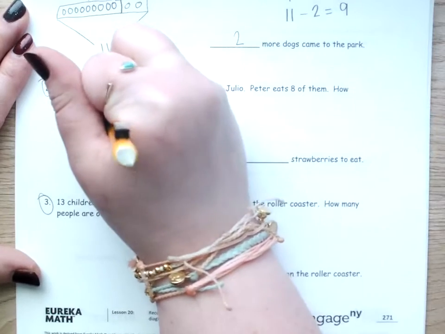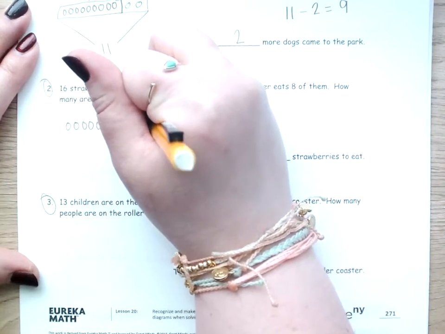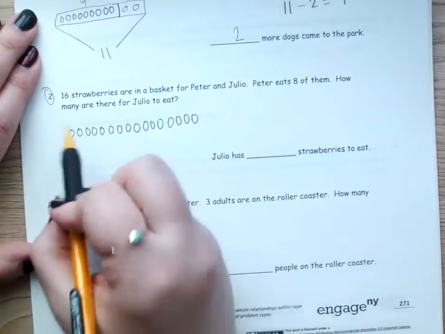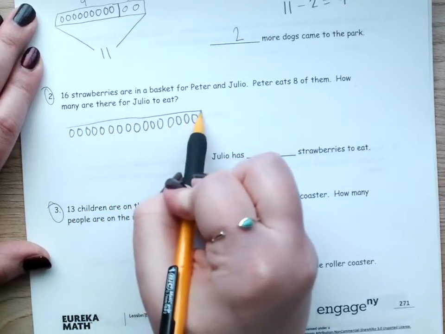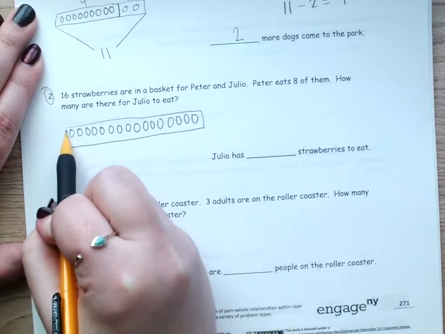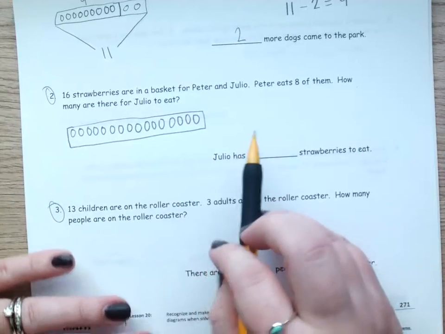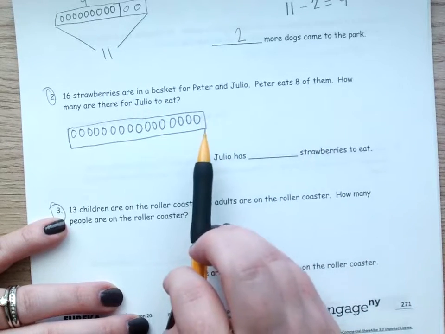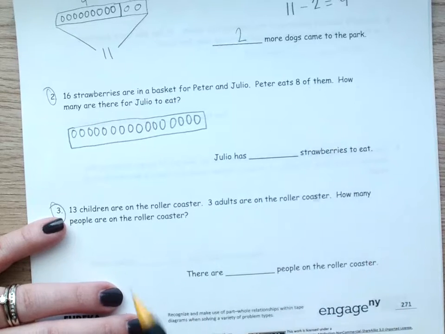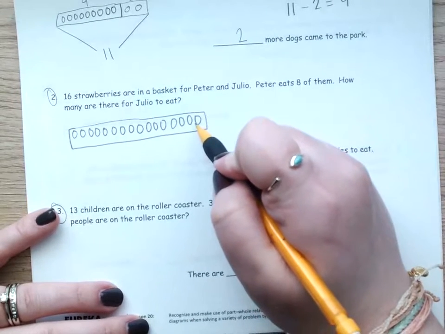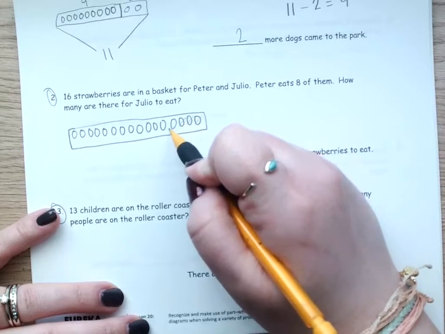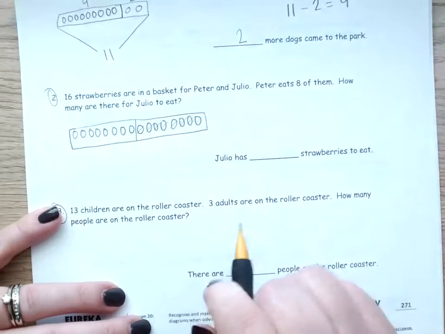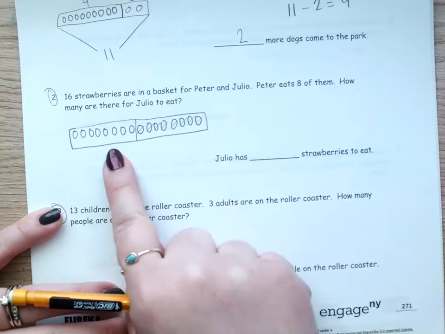I count: 4, 5, 6, 7, 8, 9, 10, 11, 12, 13, 14, 15, 16. And I'm going to go ahead and put this in a big, long piece of tape. But this problem says that Peter eats 8 of them. That means I'm not adding 8. I'm actually taking away 8. So I'm going to go like this: 1, 2, 3, 4, 5, 6, 7, 8. And I can draw my line here. And now I have 2 pieces of tape for my tape diagram.